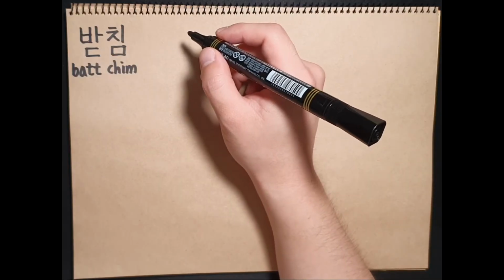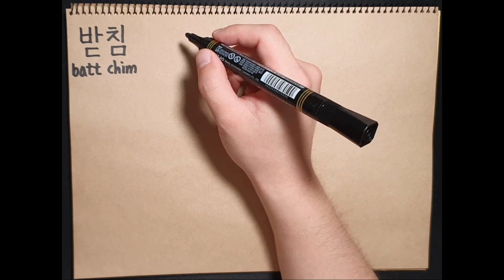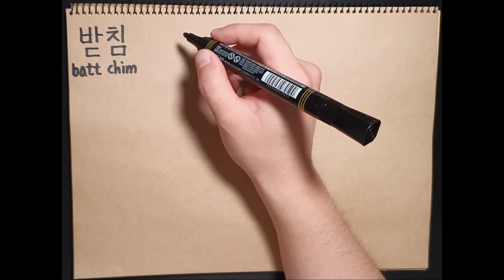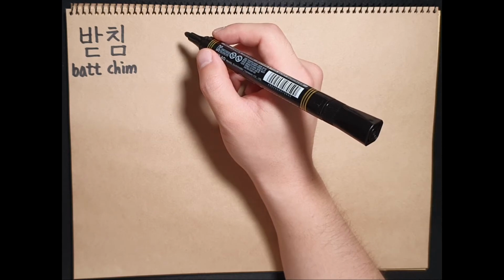So let's go through what we learned today about Batchim. Batchim is a Korean letter that goes at the bottom of a letter to make an ending sound of a letter.